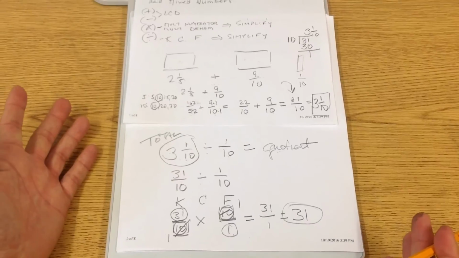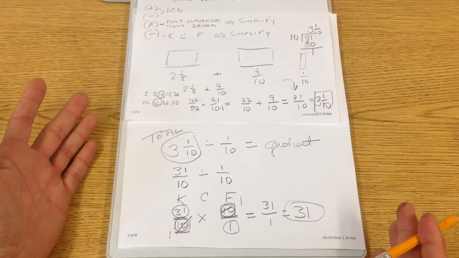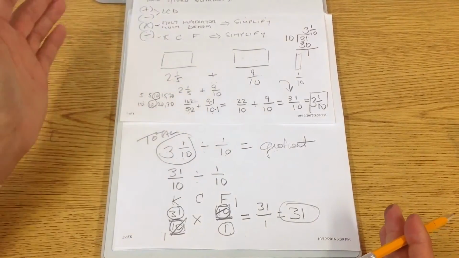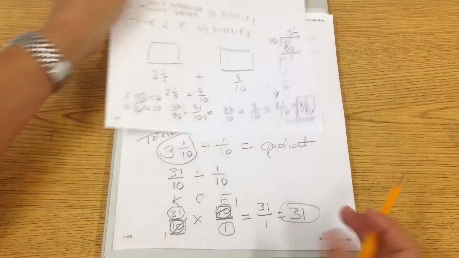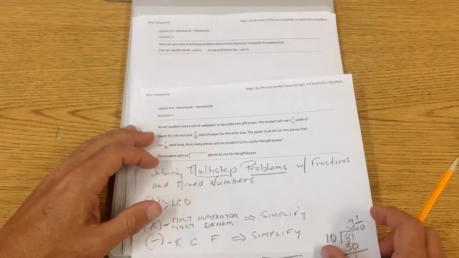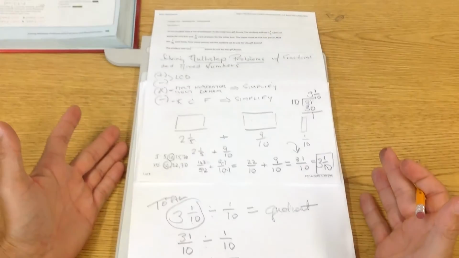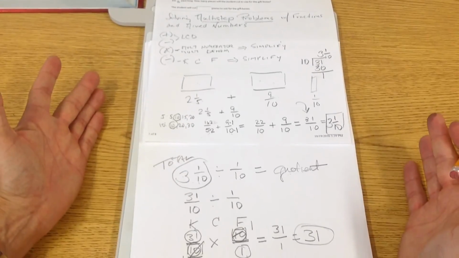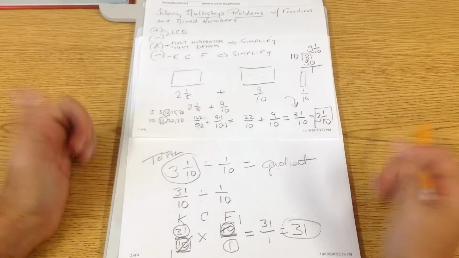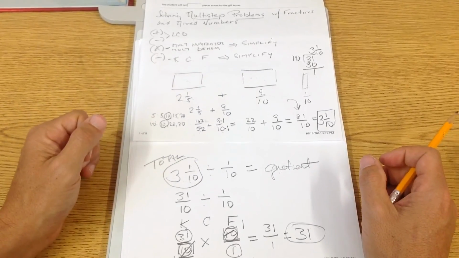So that's number 1 from your homework. I hope that this helps. Each question is done exactly the same way. I have number 2 here, but this one is basically what you need to know. If you have any questions, write them down and bring them in tomorrow. That's it.